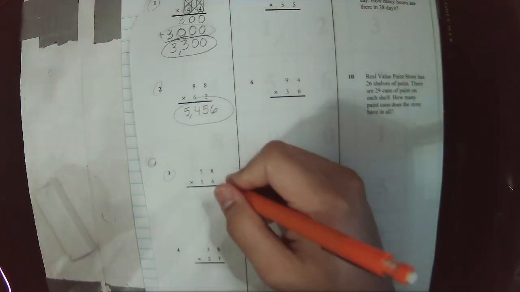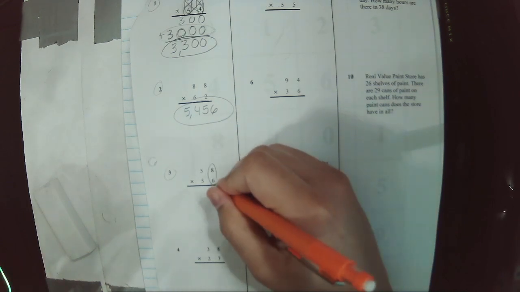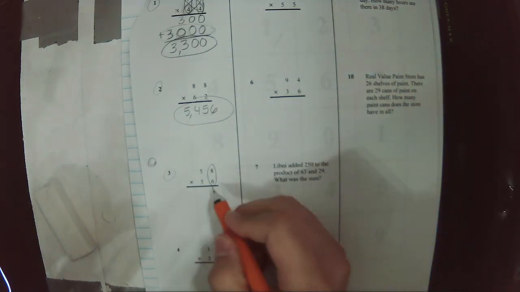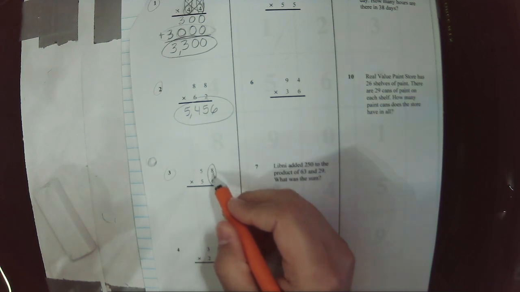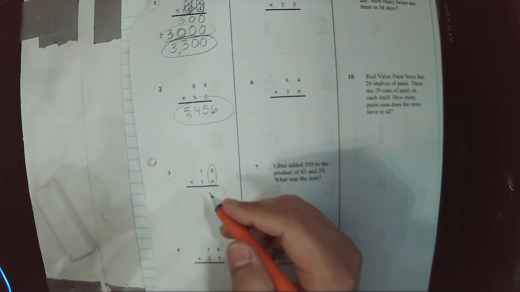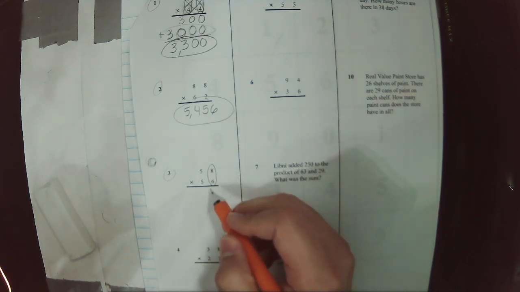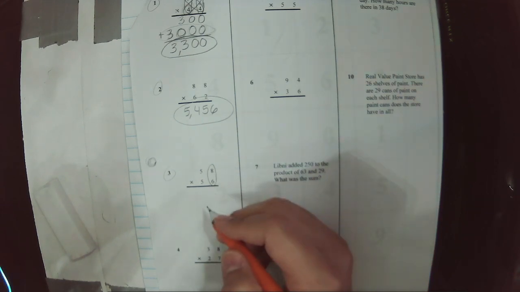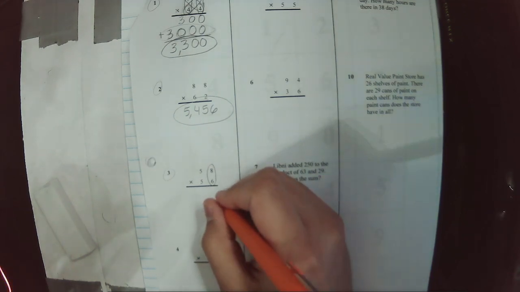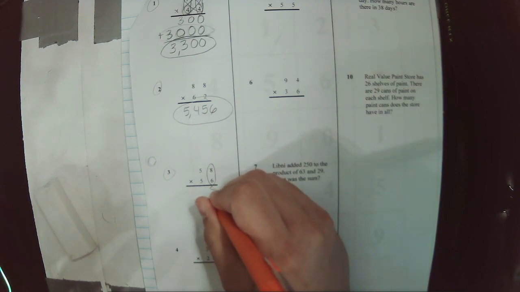Number 3, I'll go ahead and I'll do the same method we were learning today. 58 times 56. I start out using the ones place to multiply. 6 times 8. 6 times 8 gives me 48. Put an 8 and carry over a 4.